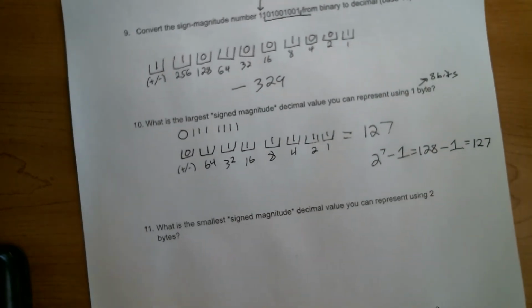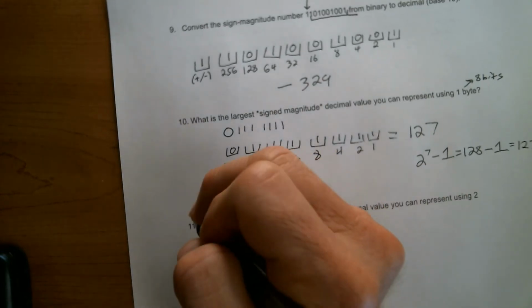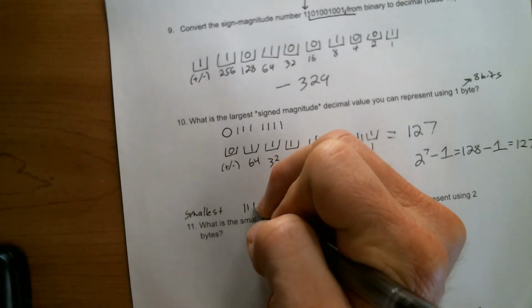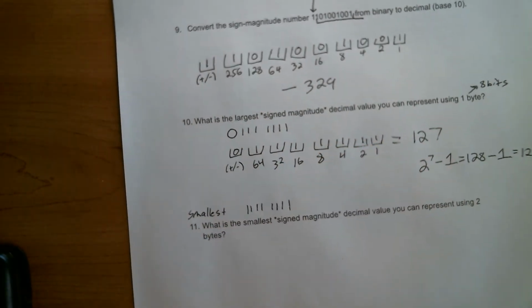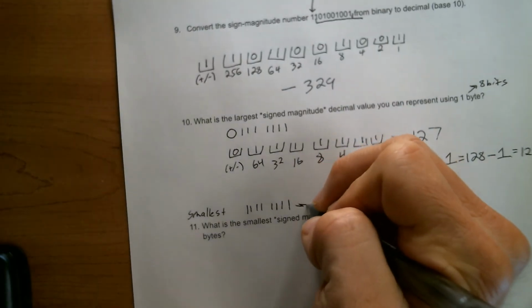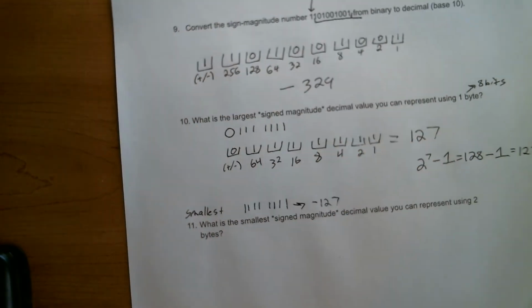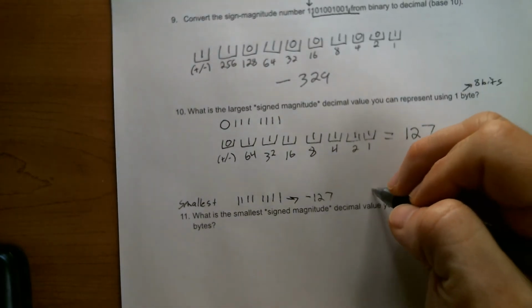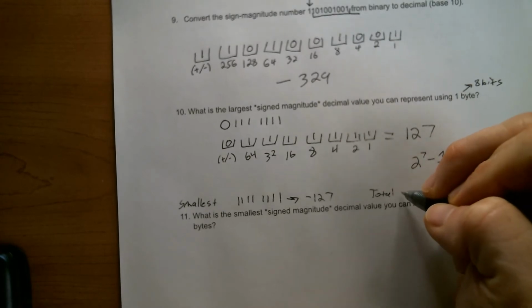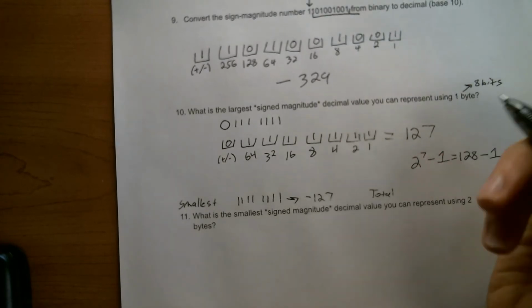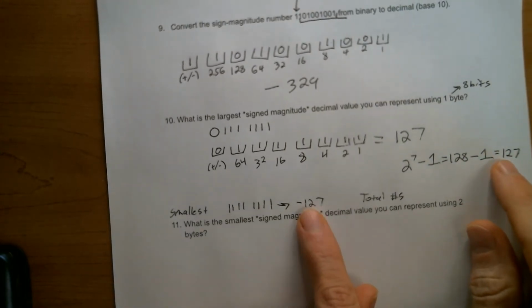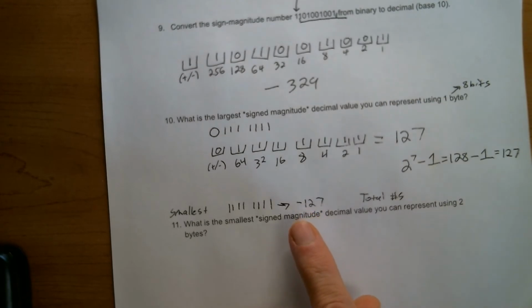Now, if we were asked about the smallest number, all right, the smallest number would just be 1, 1, 1, 1, 1, 1, 1, 1, which would be negative 127, because a 1 in that first spot means that we have a negative number. And then if we wanted to know the total number of combinations, so total numbers, we'd have the positive 127 to the negative 127. So altogether, that's 254 options.